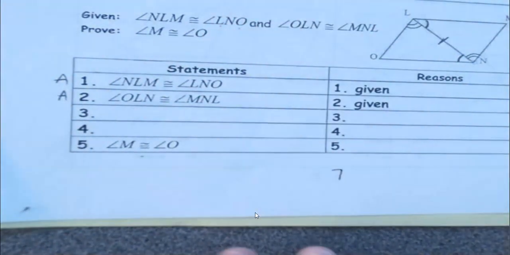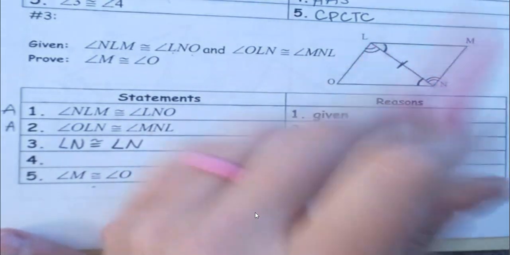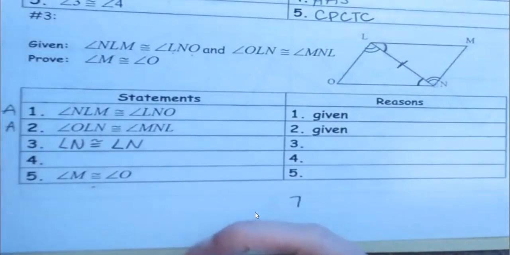And then we have no way to figure out the other angle, but there is a reflexive side. There's only 2 things that you can mark, and we keep talking about it: vertical angles, like the bow tie in the problem above, and then reflexive sides. This is the other thing that is not going to be marked for you ever, and you have to be able to identify it. So the way you identify it is LN is congruent to LN. How did I know that? Because LN is the same side and they're touching. And that is that reflexive property.